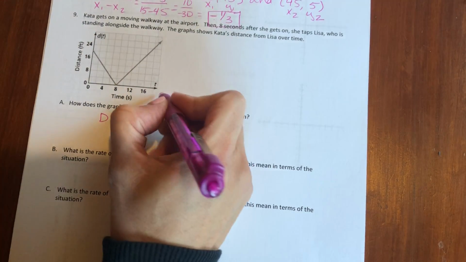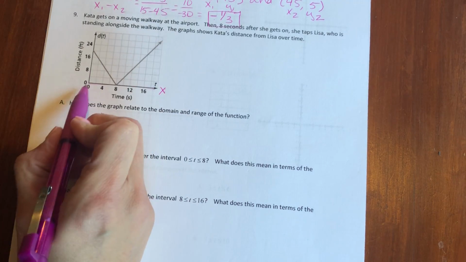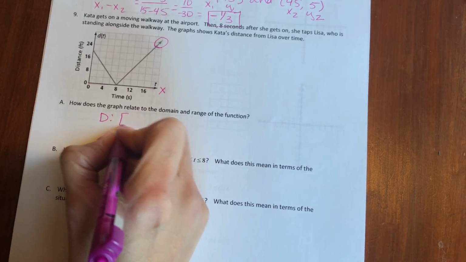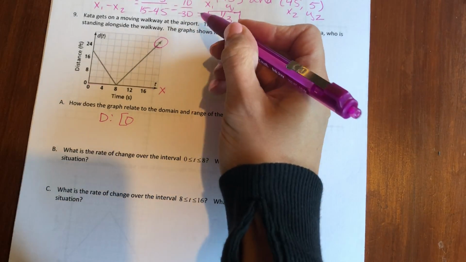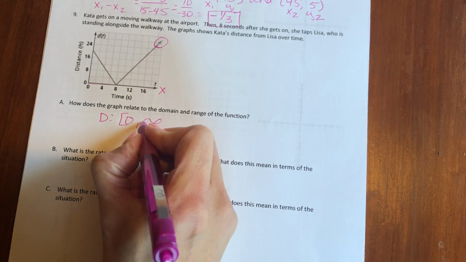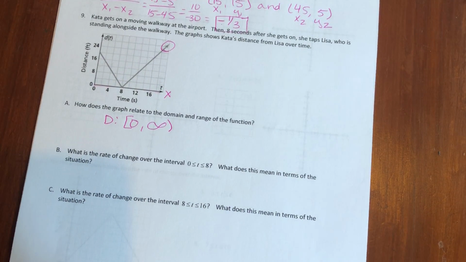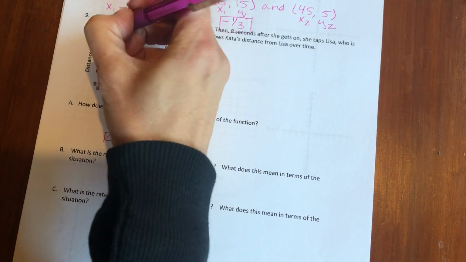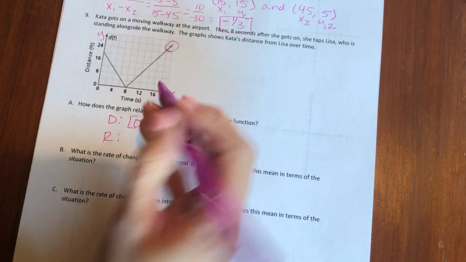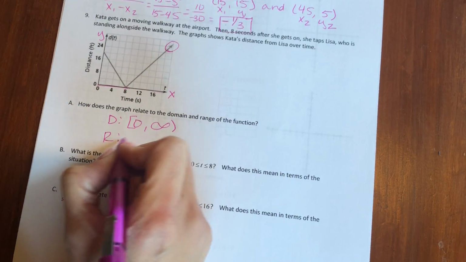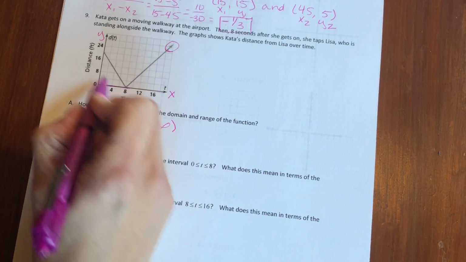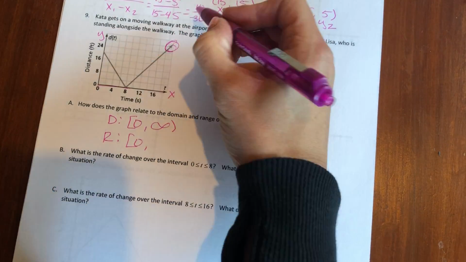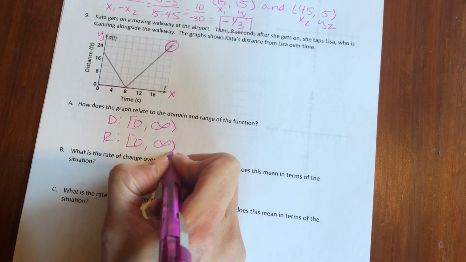Domain is the x values, which in this case is the time. So it starts at 0. And then notice right here, this means it keeps going on forever. So to infinity. And then for the range, that would be the y values, which is right here, so that's your distance. So the bottom of the graph is at 0. And then the top of the graph, again, is going to keep going infinitely into the positive direction.